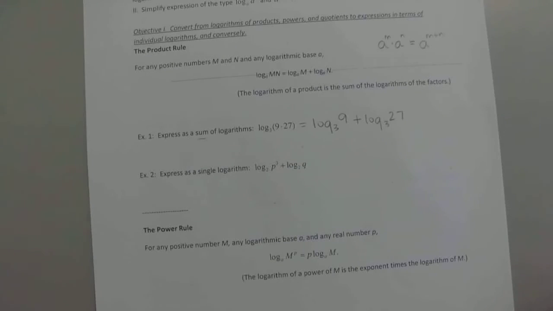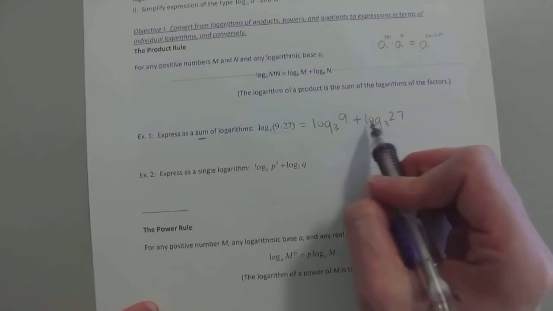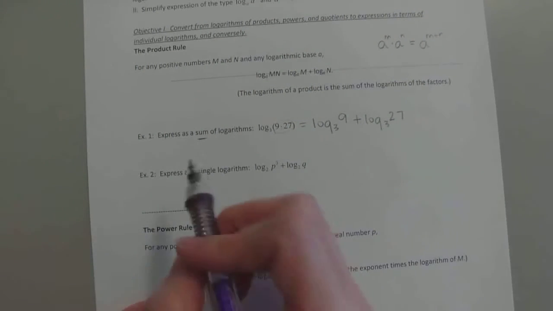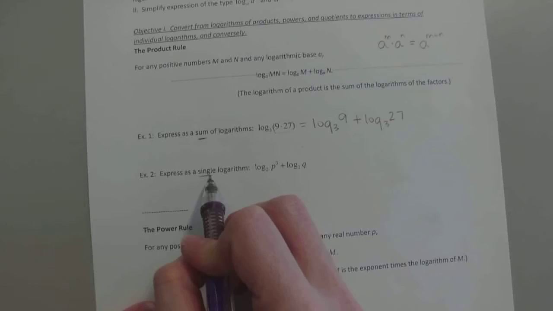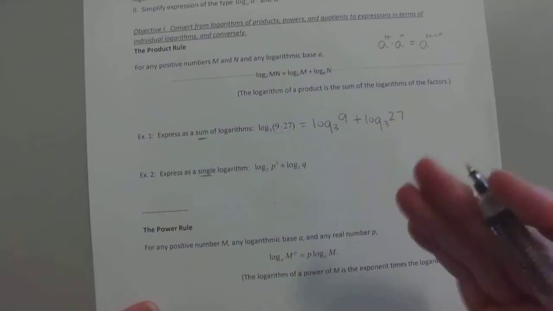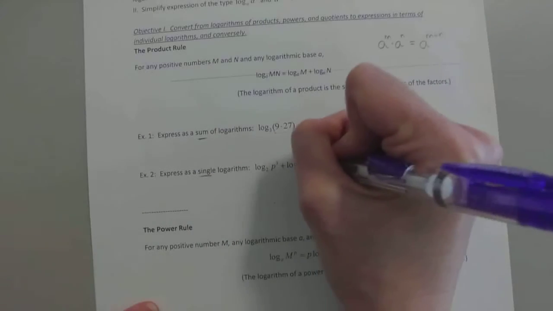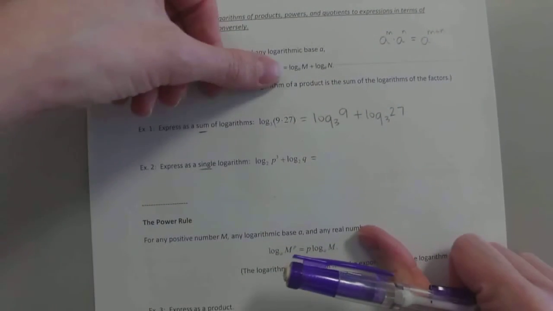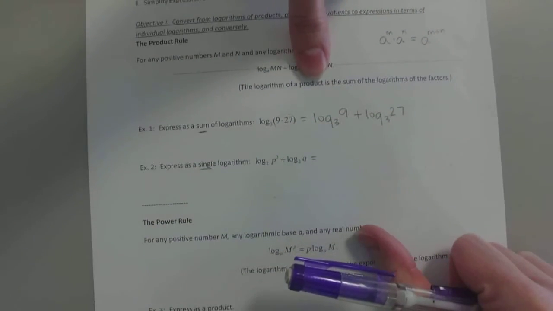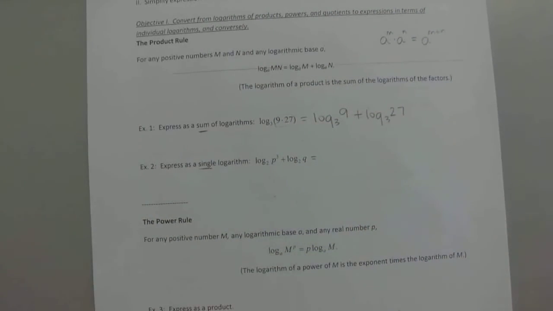Guys, we're just going to do the same thing, but we're going to work backwards, okay? So when it says express it as a sum, that means they gave it to us as a product, and we can write it as an addition problem. But then when they say express it as a single, it means they want us to take a sum and make it a product, right? So they're giving us this side, and they want us to write that side, all right?